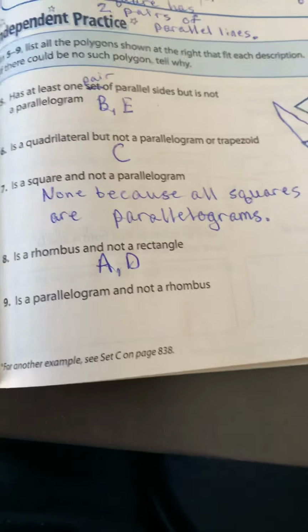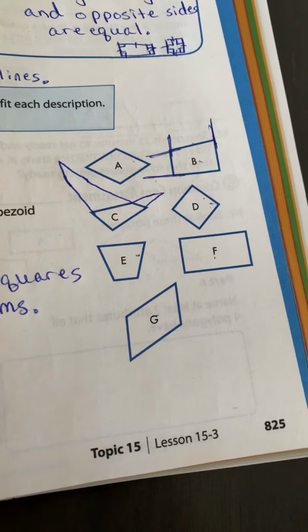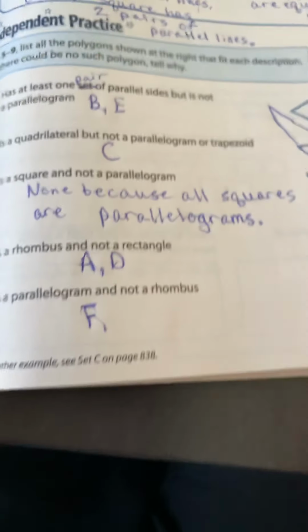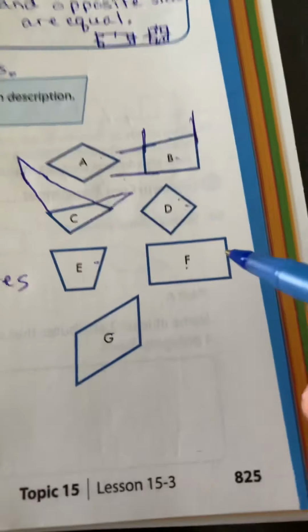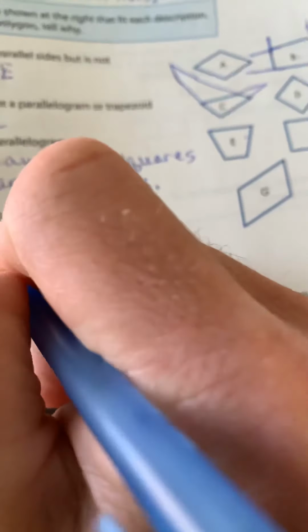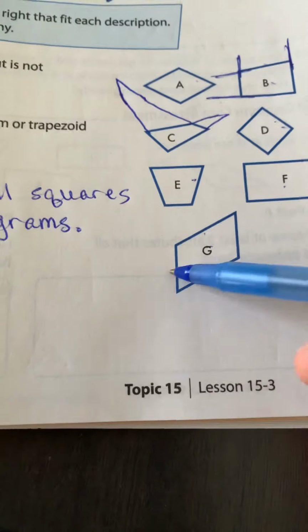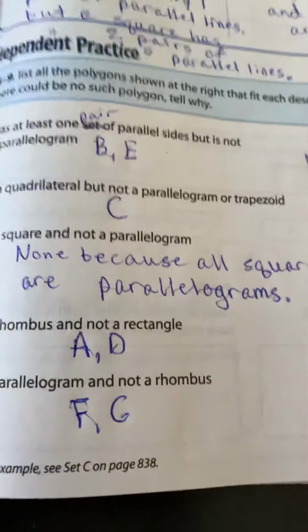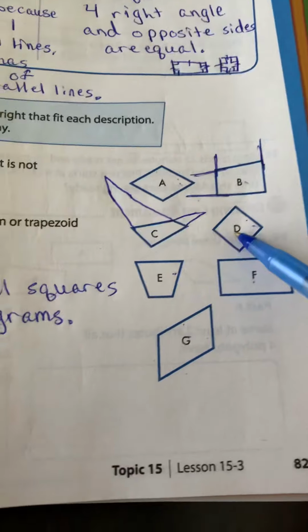All right, Summer and Aiden. Is a parallelogram and not a rhombus. Summer says F. That's a parallelogram but not a rhombus. Good, Summer. Because all sides are not equal here. And Aiden, what do you say? G. Good. G, because all sides are not equal here, so it can't be a rhombus, but they're both parallelograms. A, all 4 sides are equal, so that's a rhombus. And D, all 4 sides are equal, so that's a rhombus.